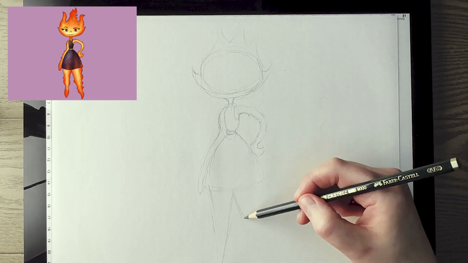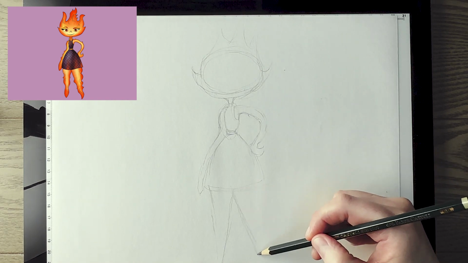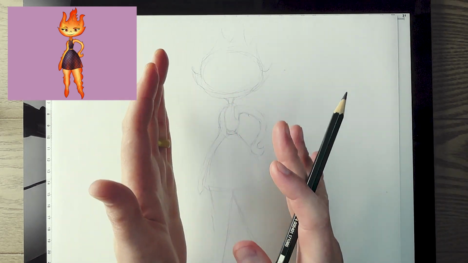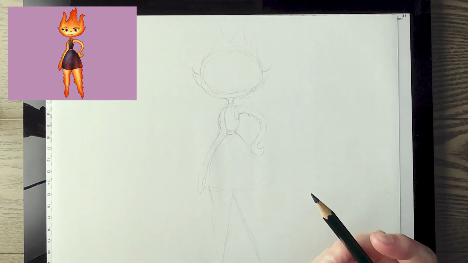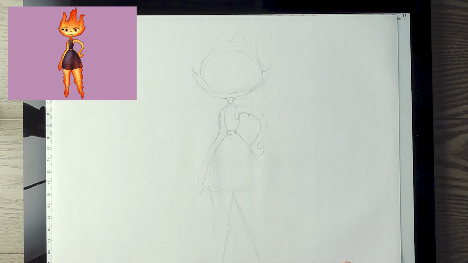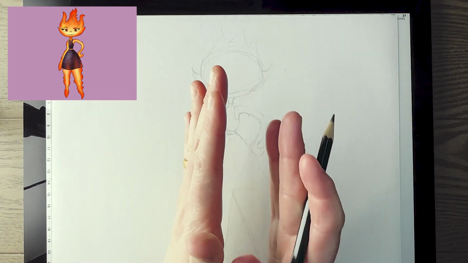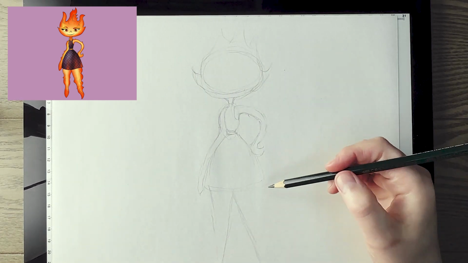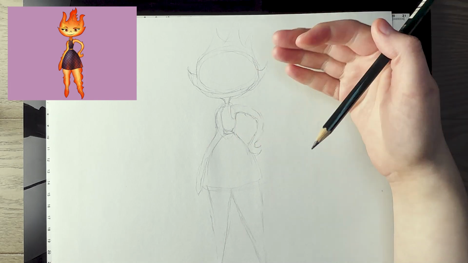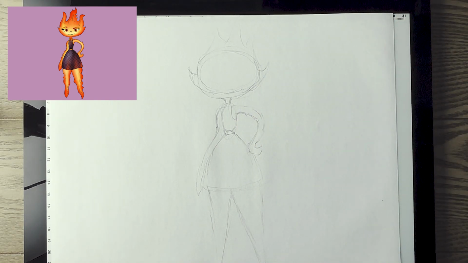And then this one is going to come here. It's going to stop a little bit further down. So this side of her body is kind of tilted toward us. So her body's not full front, flat center. It's at an angle. So very loosely draw that in.